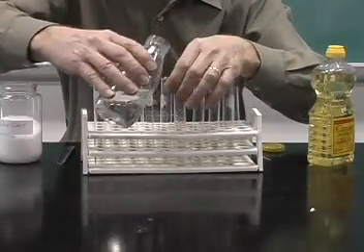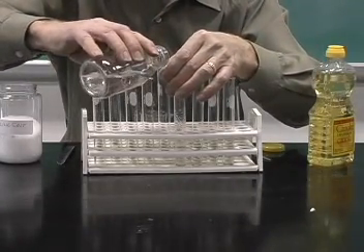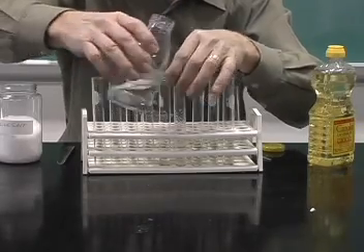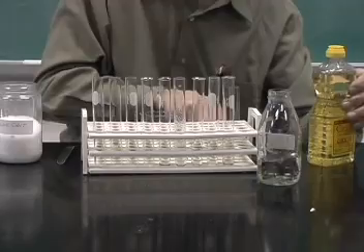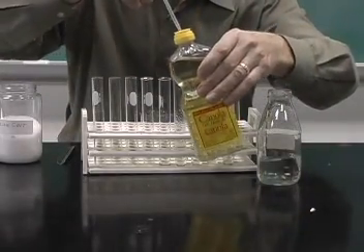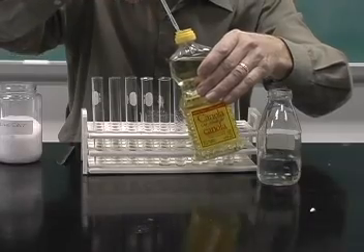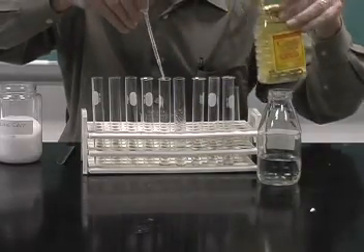Now let's add some methanol to the next test tube and add some vegetable oil to that. So again, we'll take some of the vegetable oil and just add a half mil or so of the vegetable oil.